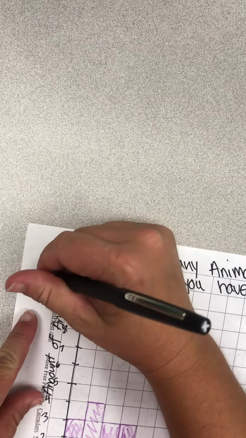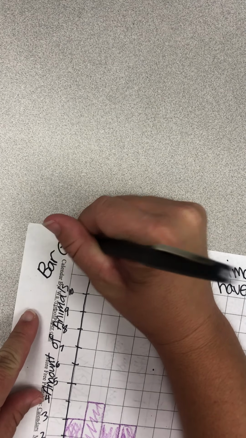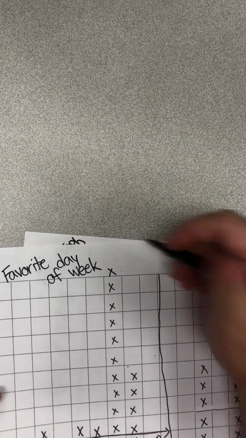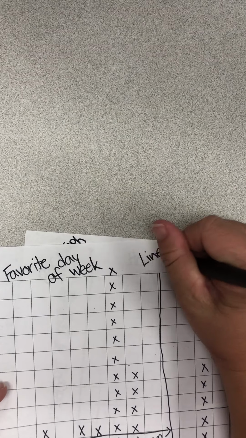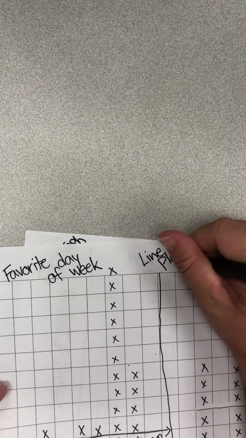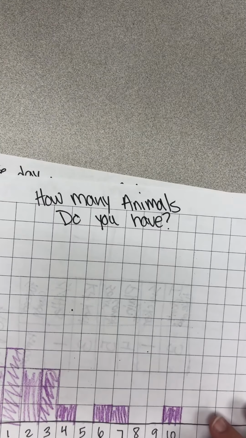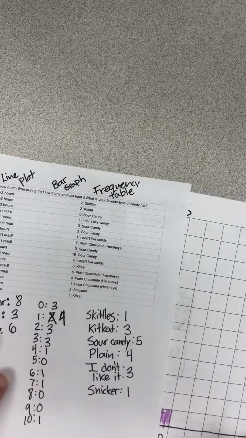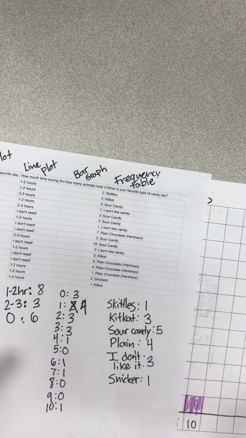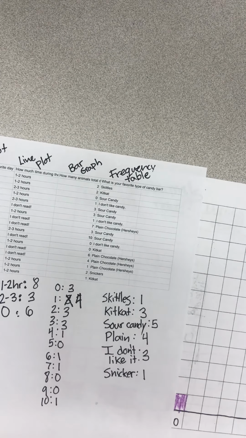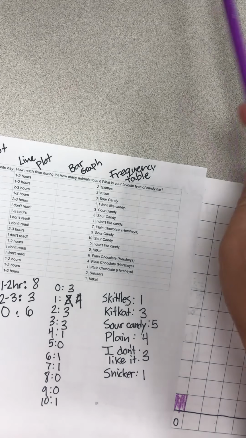So those are our different ones. We have our bar graph. And then we have our 2 line plots. All right, so, yep, and we'll look at some different versions of this a little bit next week before we get into place value and addition and subtraction.